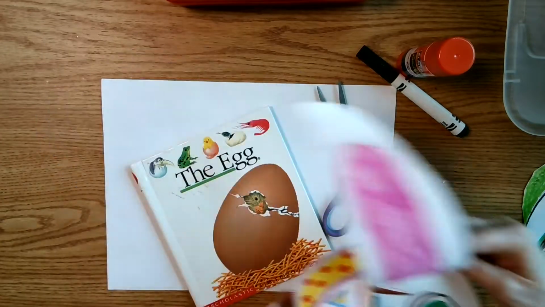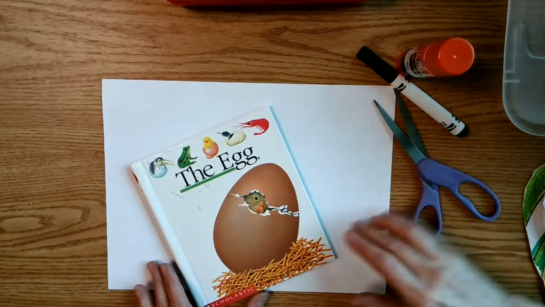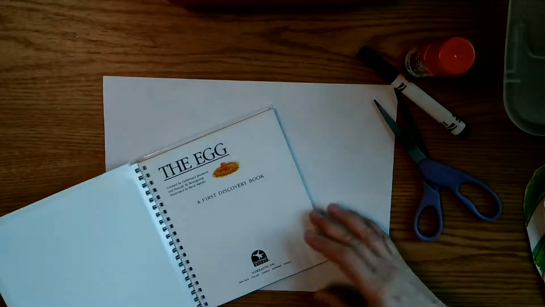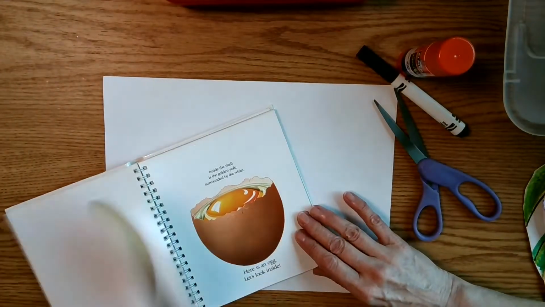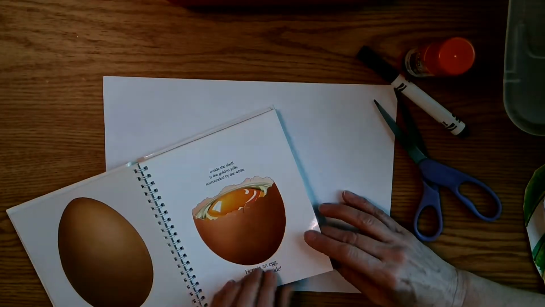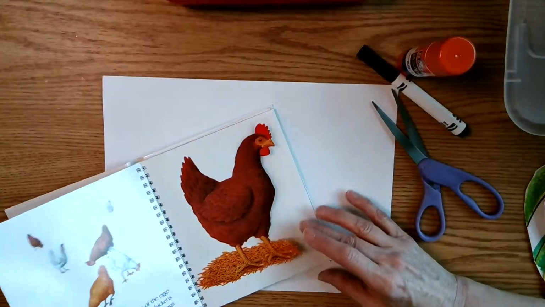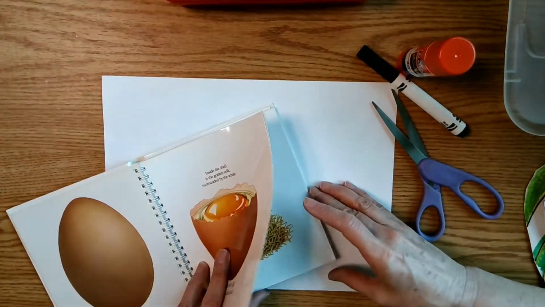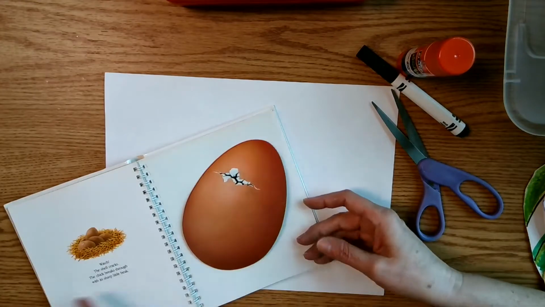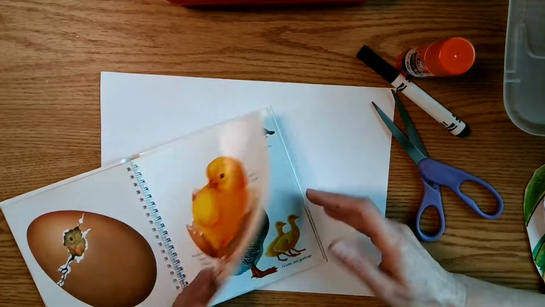My inspiration came from this book. This is a Scholastic book called The Egg, and it talks about what's inside of a normal egg. There you see the yolk and the white of the egg, and how chickens will lay an egg, and it shows the development of the egg inside there.